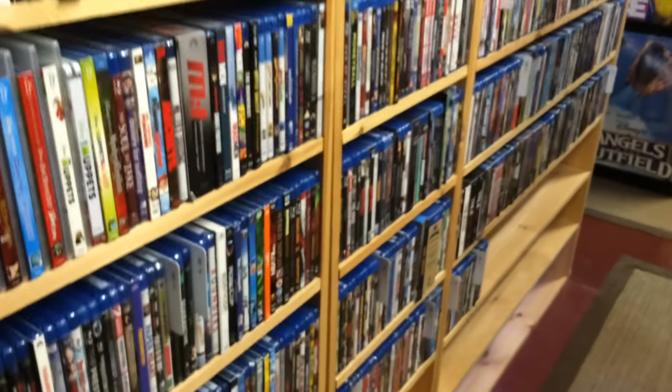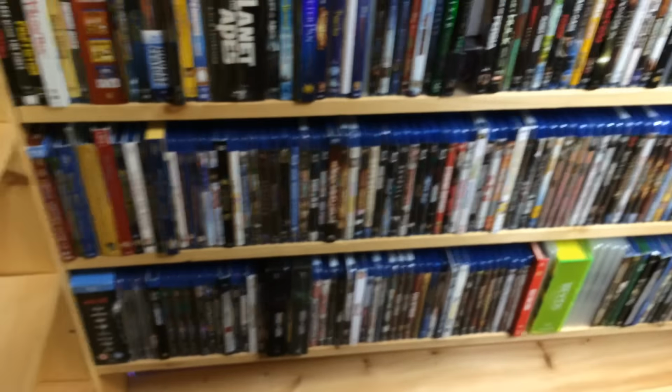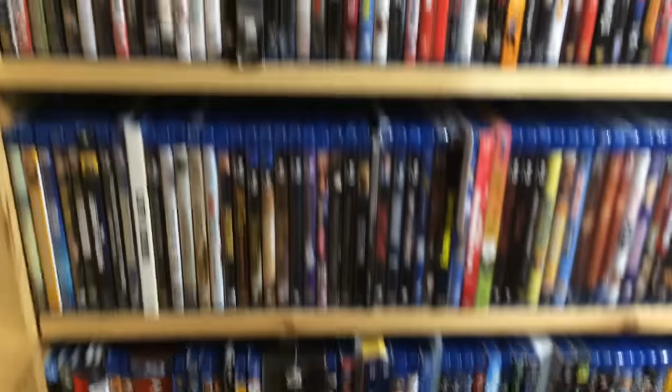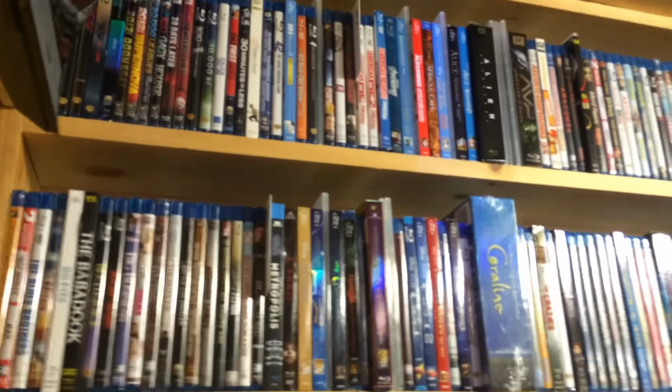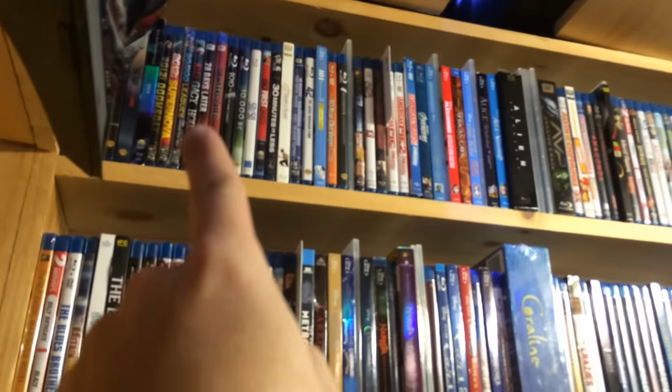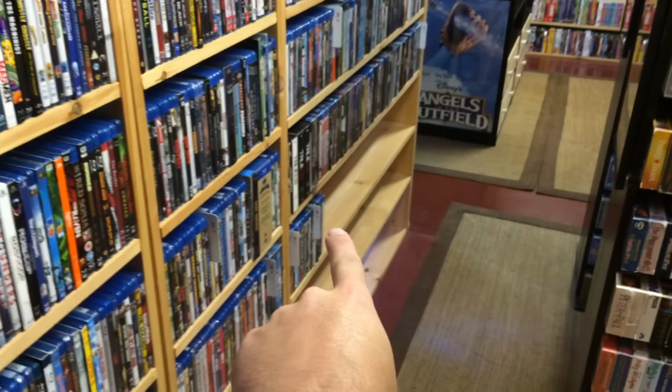I shouldn't say I recently started collecting Blu-ray. I've been collecting Blu-ray for a while now, but not nearly as long as I've been collecting DVD, which is why, as you can see, my Blu-ray collection only takes up this one wall. And again, separated the same way. A's are together, B's are together, so on and so forth. And they start up here, and get across, and then down, and so on and so forth. And they end up right down there.